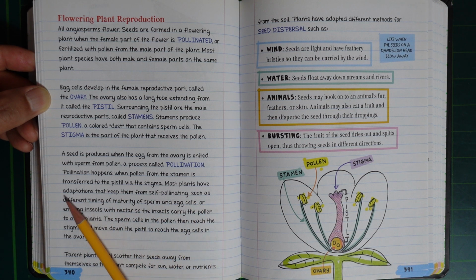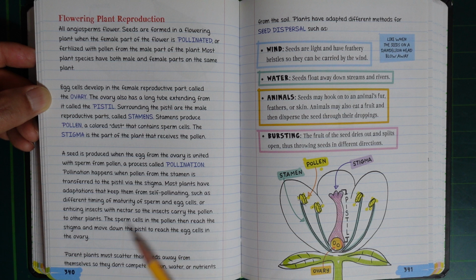Most plants have adaptations that keep them from self-pollinating, such as different timing of maturity of sperm and egg cells, while enticing insects with nectar so the insects carry the pollen to other plants. The sperm cell in the pollen then reaches the stigma and moves down the pistil to reach the egg cell in the ovary.